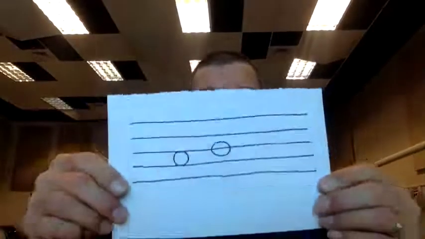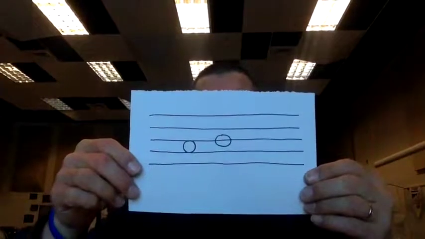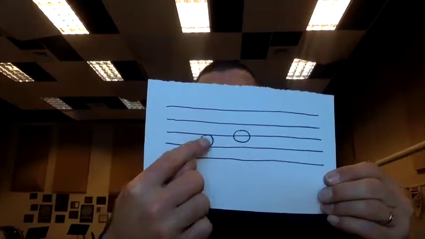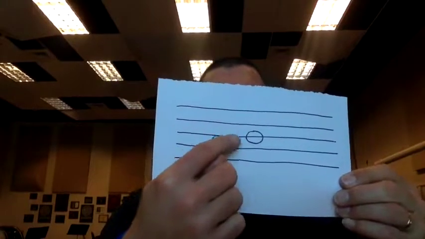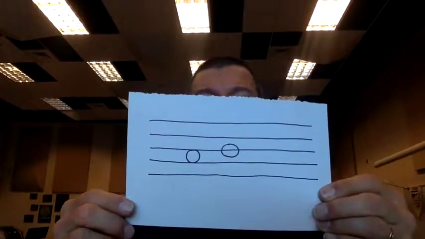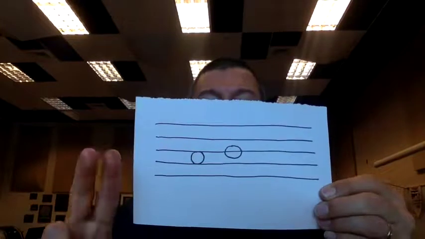We'll first talk about the distance between the notes. If you see on this first example, we have the starting note, the ending note, and there's no note that would fall between these two notes. So we take the starting note 1, the ending note 2, and we would describe that as an interval of a second.